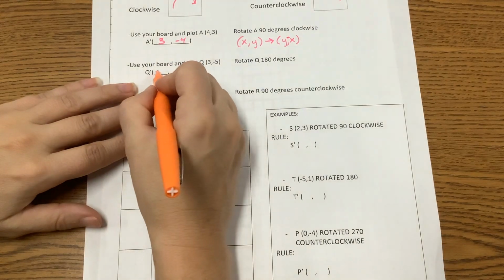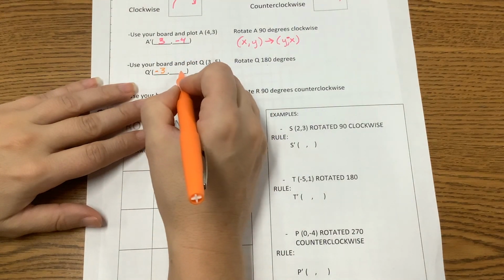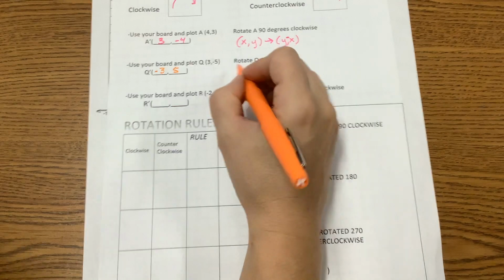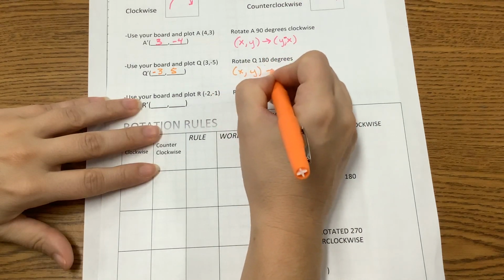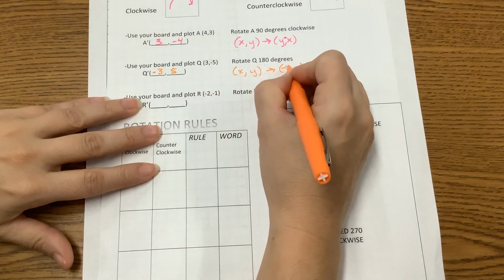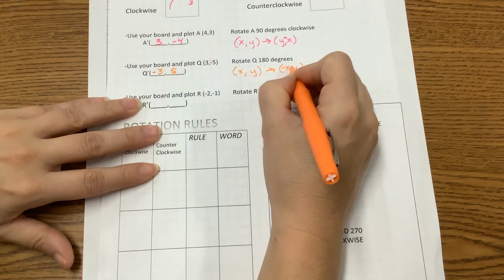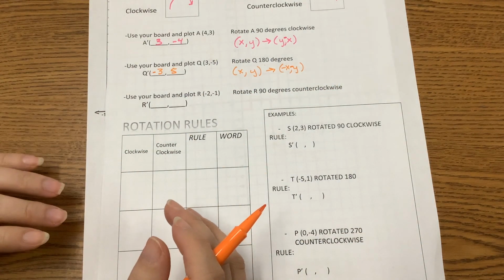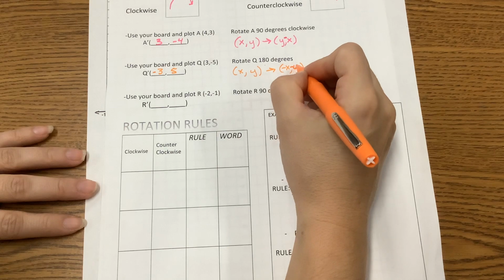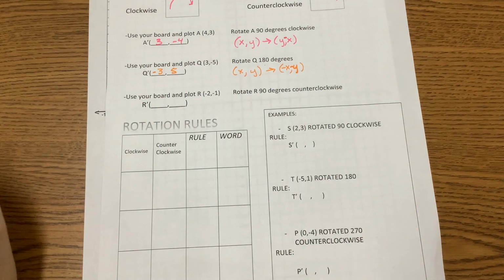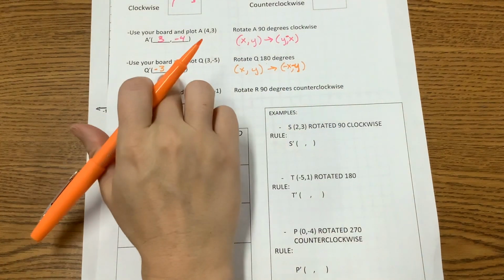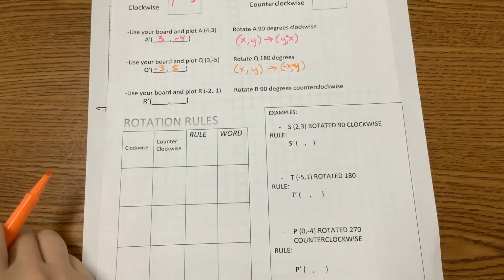So we have, record this on your paper, -3, +5. All we did was we took X and Y and we made them exactly the opposite of what they were. We don't exchange X with Y, we just change their signs. So no exchanges, just a full sign change.